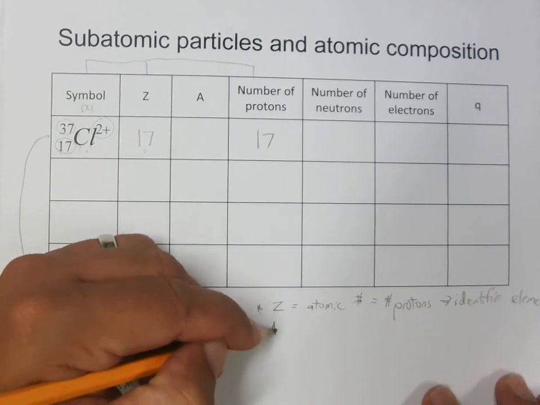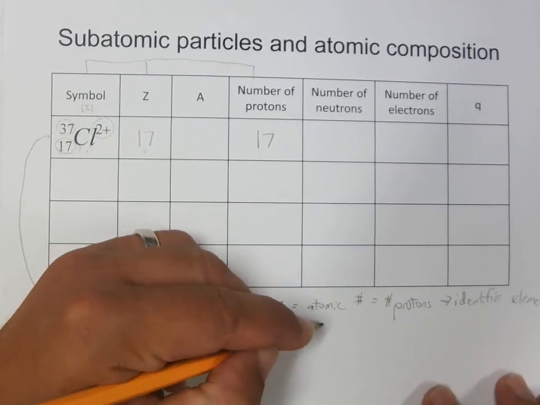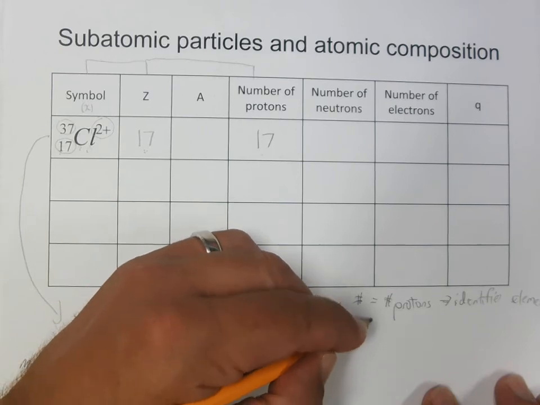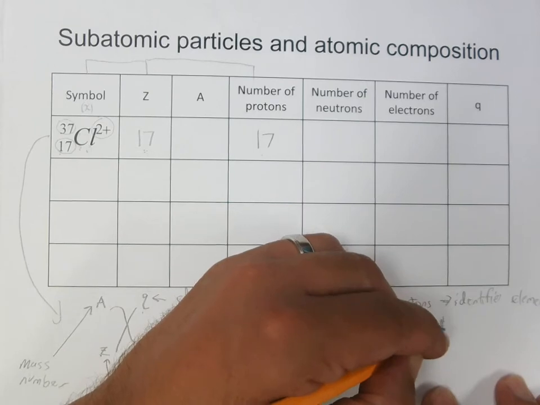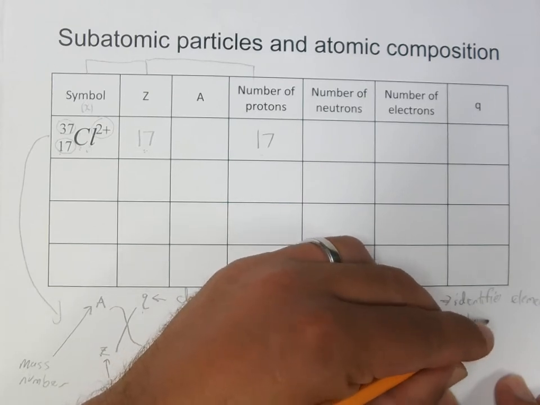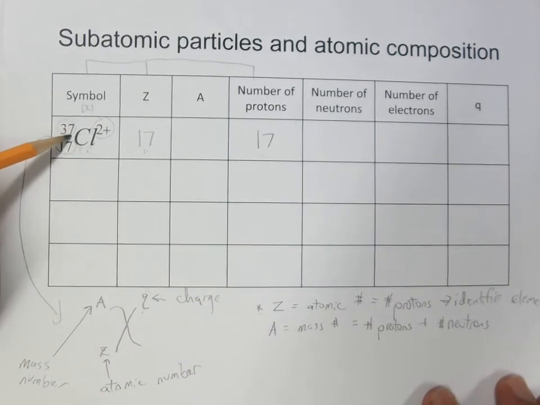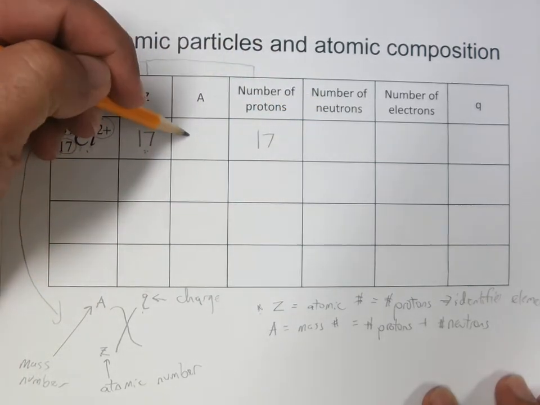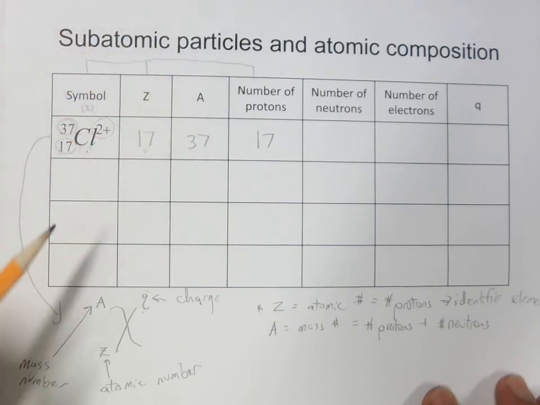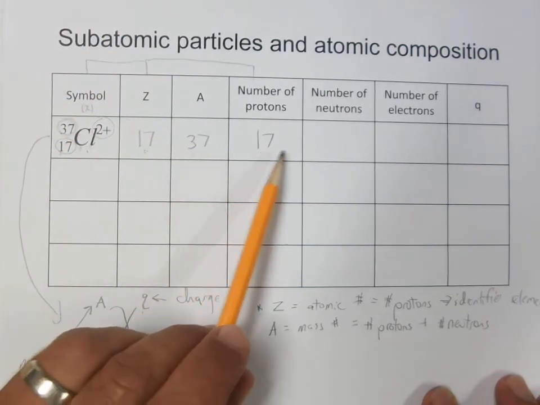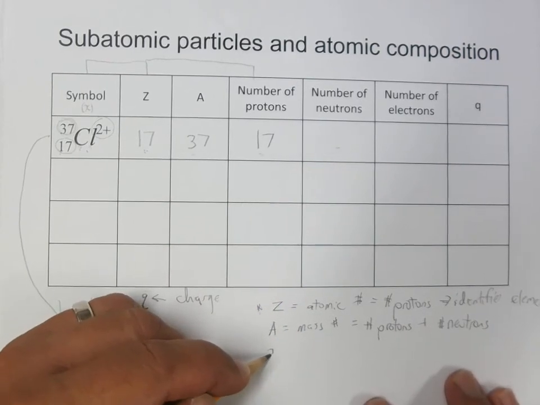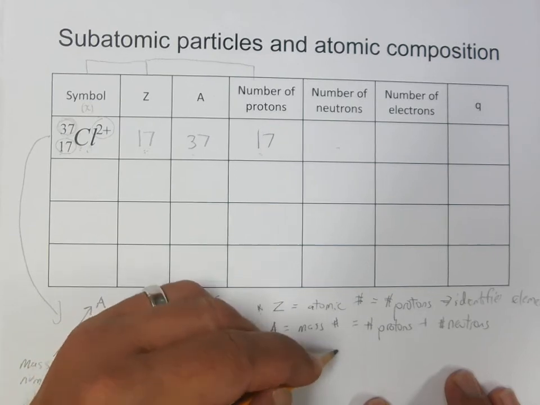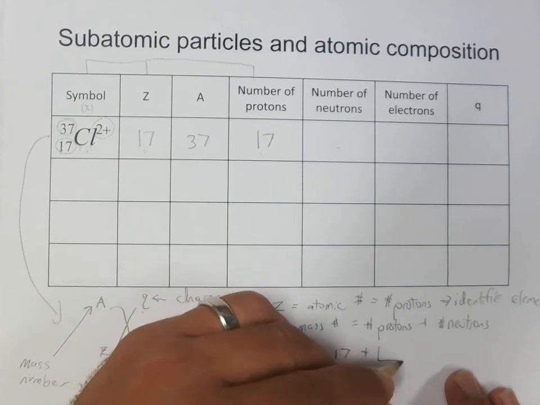Now we defined mass number as the number of protons plus the number of neutrons. And where that lives in the symbol is up here. Chlorine 37 means its mass number is 37. Now, if I know the mass number is the number of protons plus the number of neutrons, then I have super simple math here, that 37 equals 17 plus something.